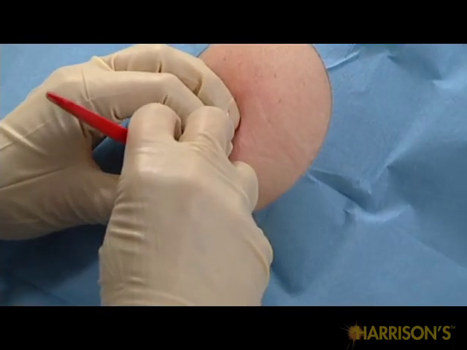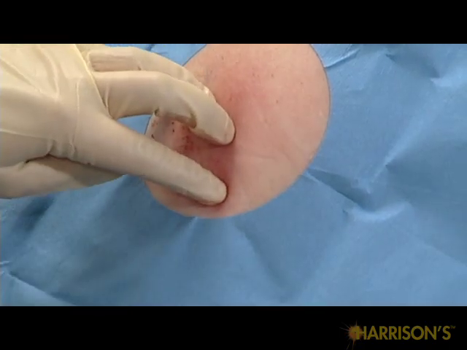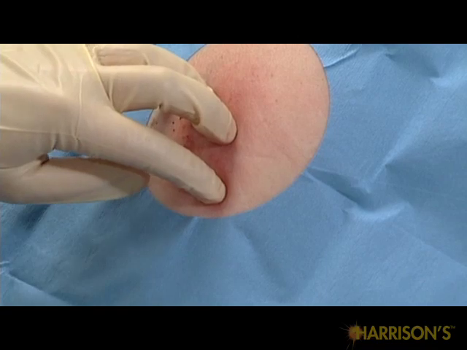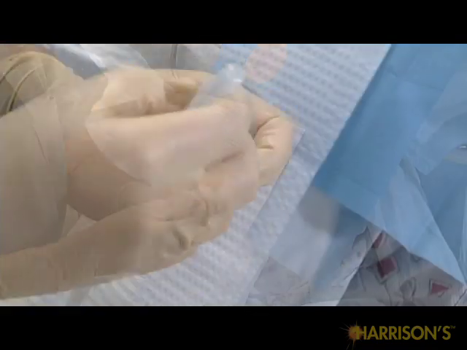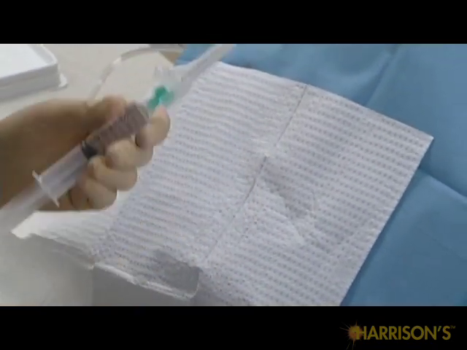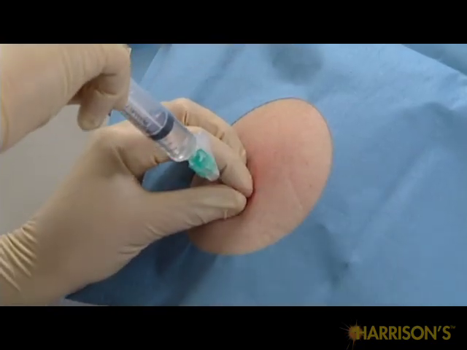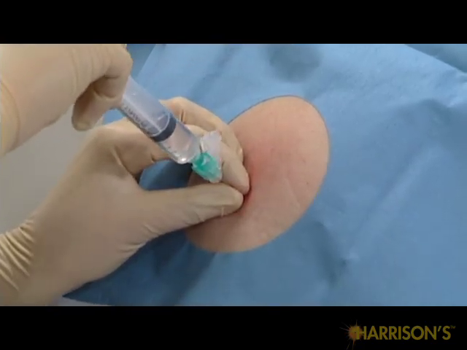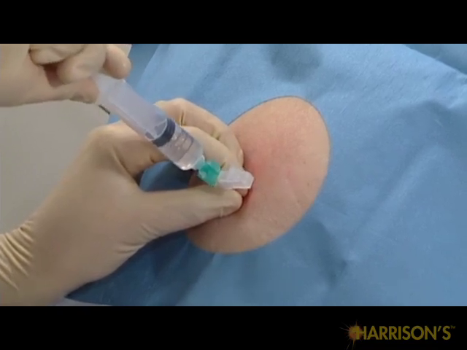Make a 1 millimeter small skin incision with an 11-blade scalpel in the anesthetized area. Now again take the 2-inch 22 gauge needle connected to the syringe with the remaining lidocaine. Numb the pleura for the patient's comfort. This can also help guide catheter placement.